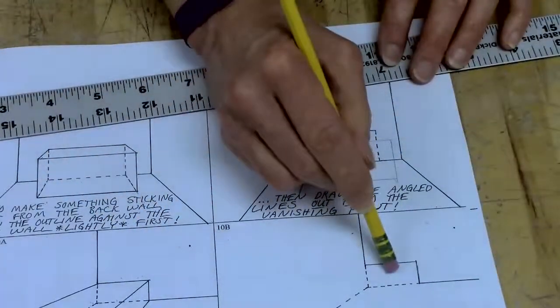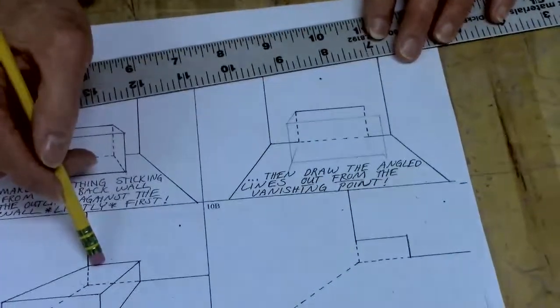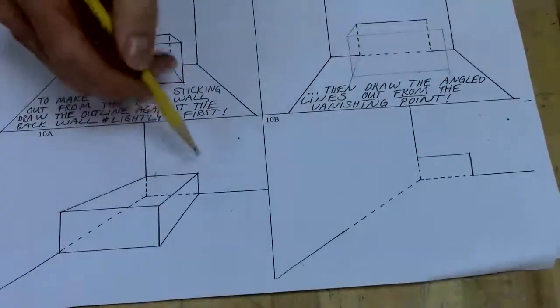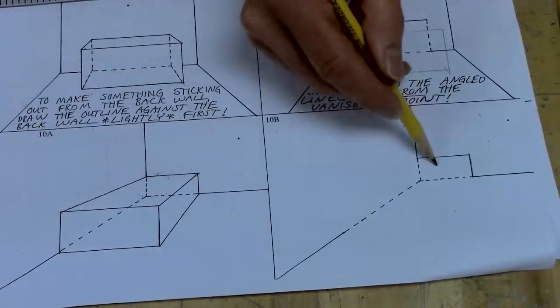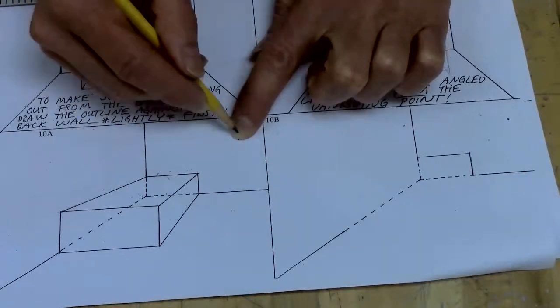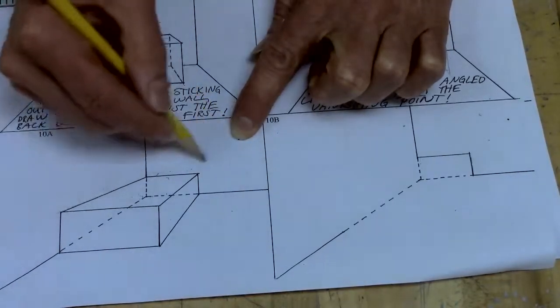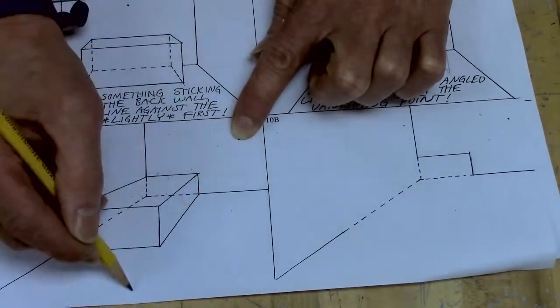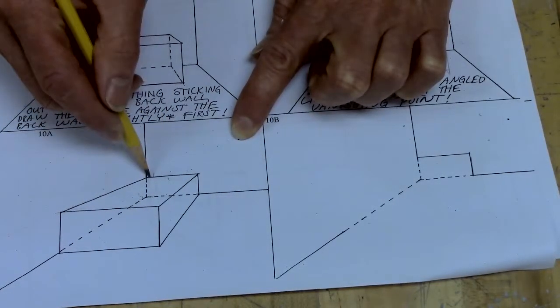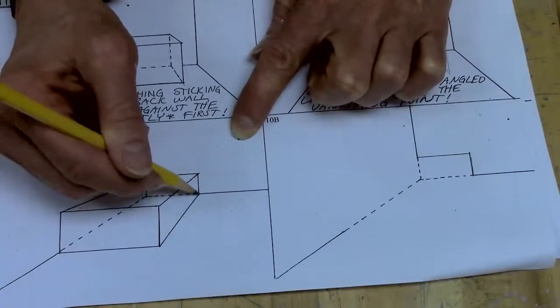Okay? This one is the same kind of thing except it's in the corner instead of in the middle of the wall. You're still going to start with the back of it where it's pushed up against the wall. You're still going to connect the corners to the vanishing point. You're still going to make the lines coming out from the vanishing point for this. You still want to make sure that the front is parallel to the back.